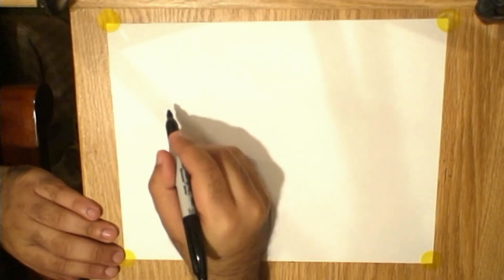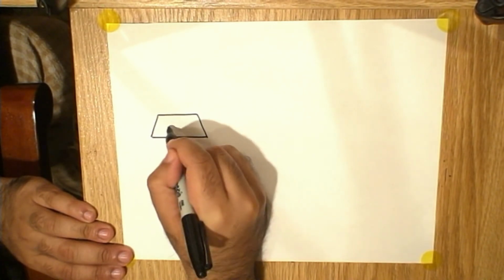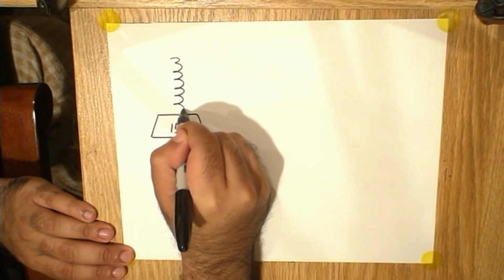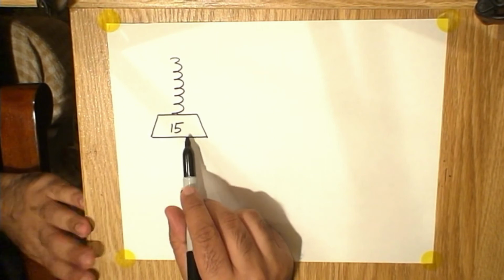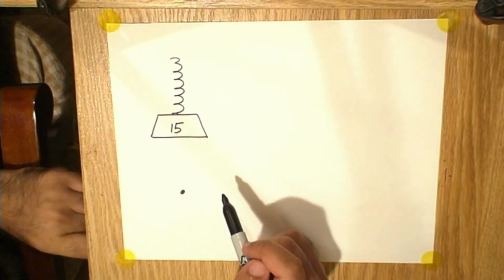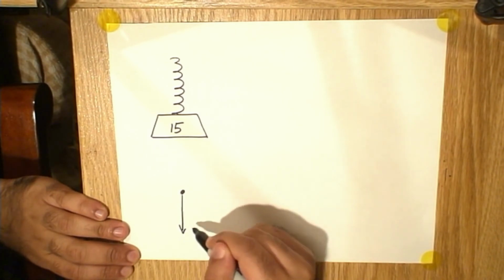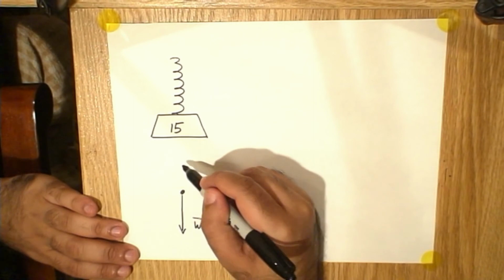Let's start by drawing a picture. Here is a 15-kilogram object, and it is suspended on a spring like that. Let's represent this object as a spot. This object feels a weight force pointed down, and it feels the spring force pointed up.